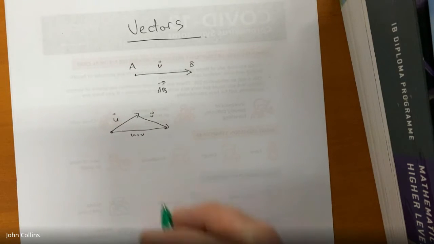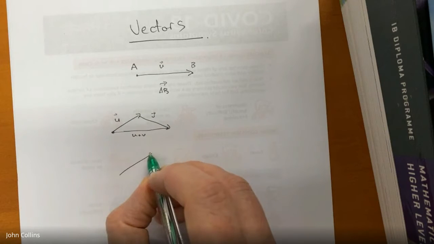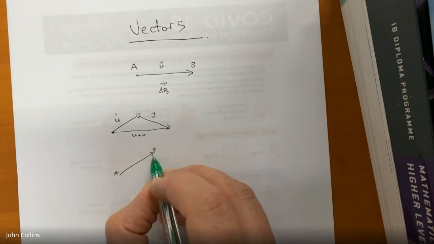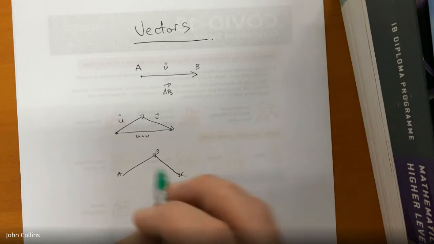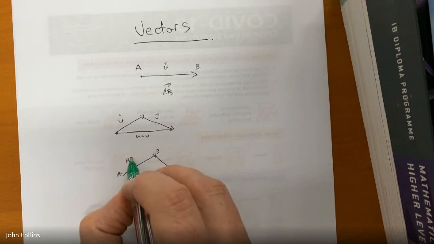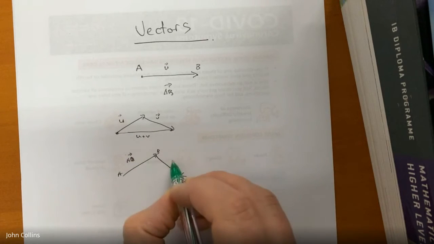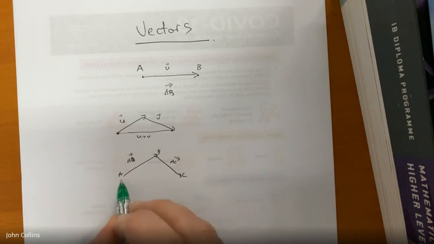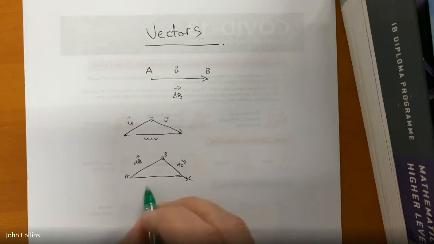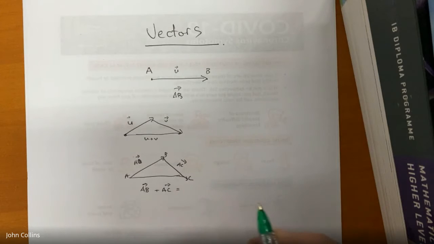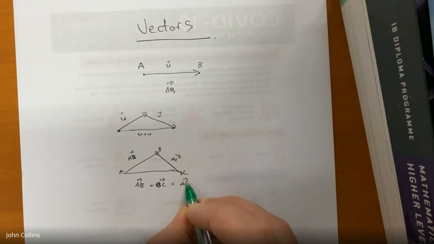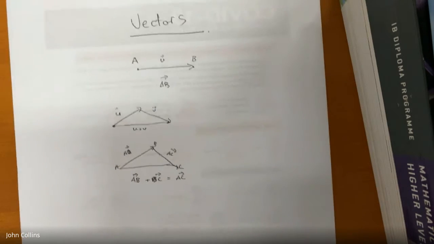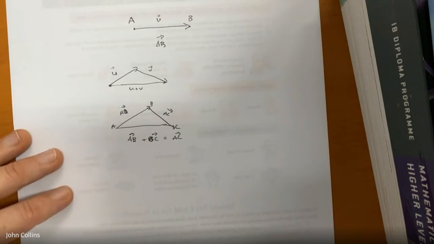So if it was the vector from A to B and B to C, that'd be A to B, and that's B to C, and that's A to C. These two added together, AB plus BC, is just A to C directly. You can see that B will disappear out of that in a way if you're adding.